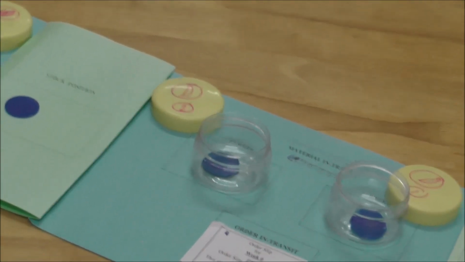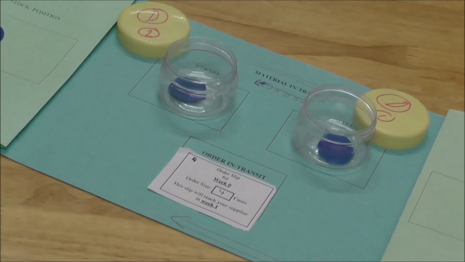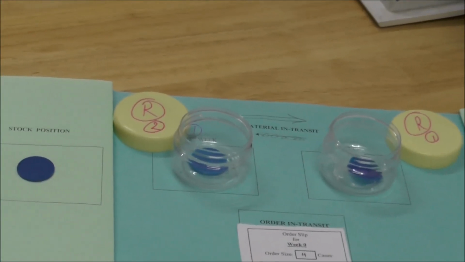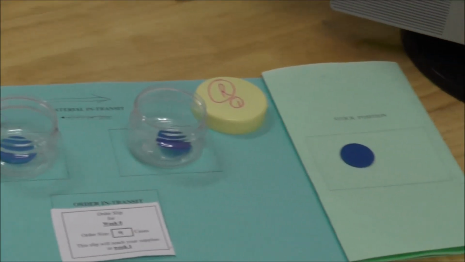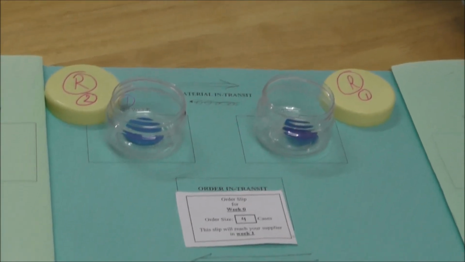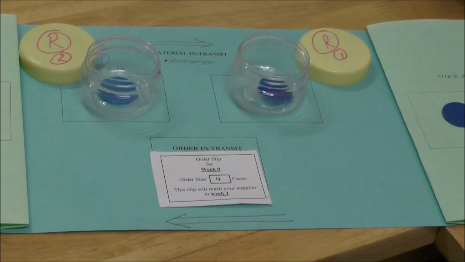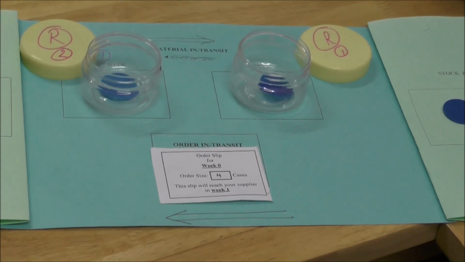You see a very similar structure in the case of the wholesaler. He also has 2 trucks in transit, and on-hand inventory. And finally you have the retailer, who has 2 trucks in transit and also on-hand inventory. What you also find in that box is a lower rectangle which says orders in transit. Basically the order that I communicate will take 1 week, so we use this box to simulate that. As you see here, it says order placed, order slip for week 0, and in the box we write so many crates, and this slip will reach your supplier in week 1. Basically that's how we simulate the system.